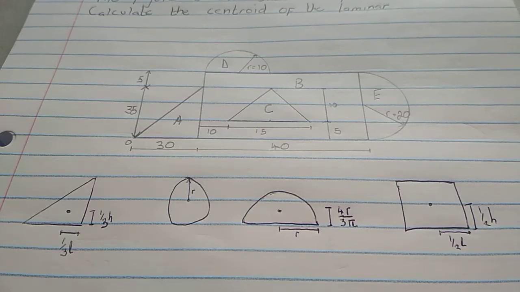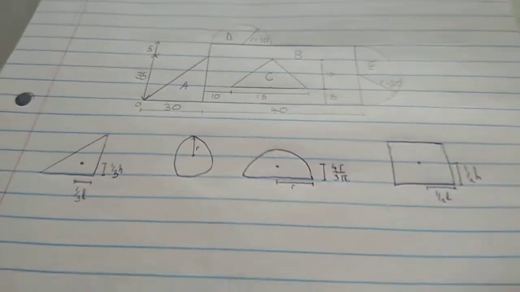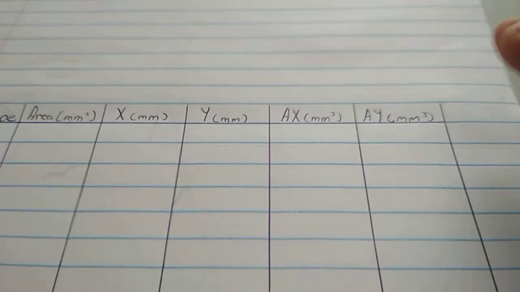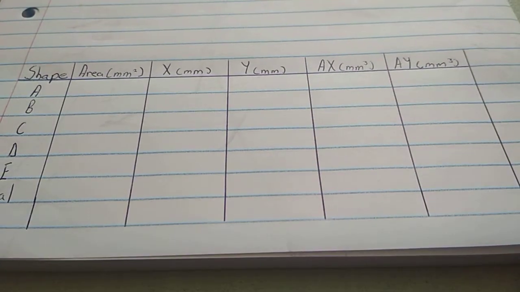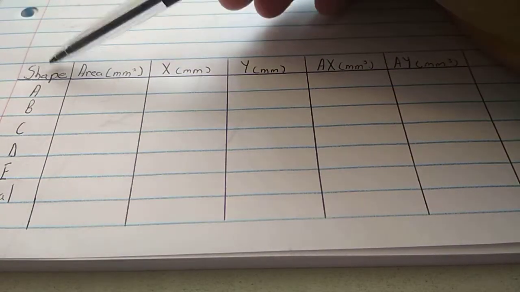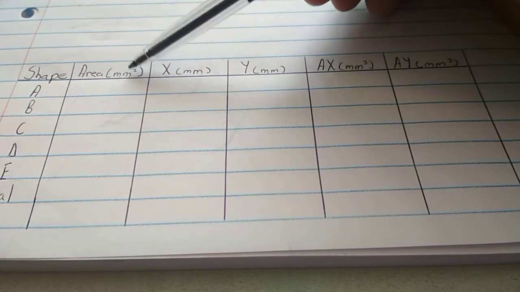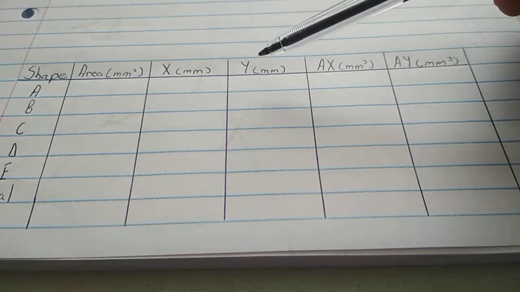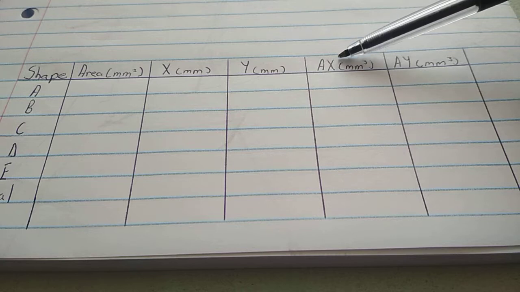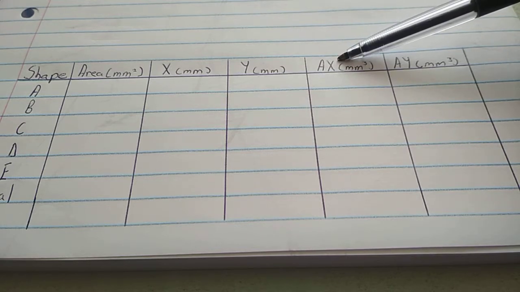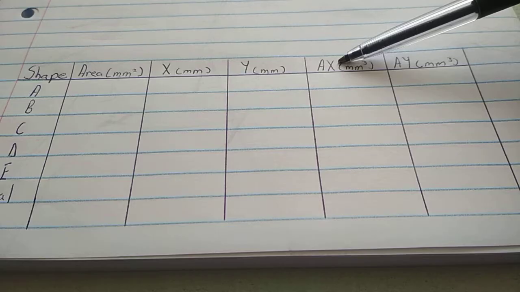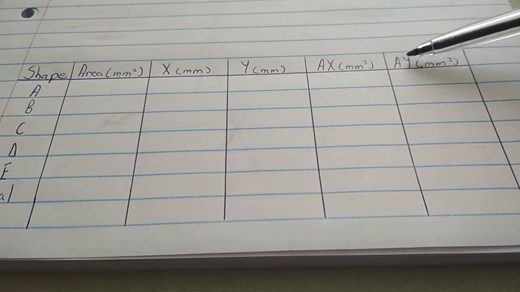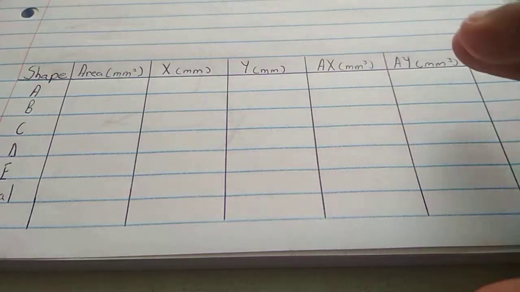Now, we have a table to fill up. There's our table. It consists of the shape, the area, the centroid of the individual shape on the x-axis and on the y-axis. And then we have the moment here, which is the area times the centroid, as well as here. Okay, let's start with shape A.